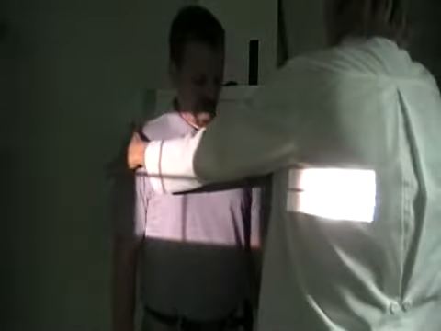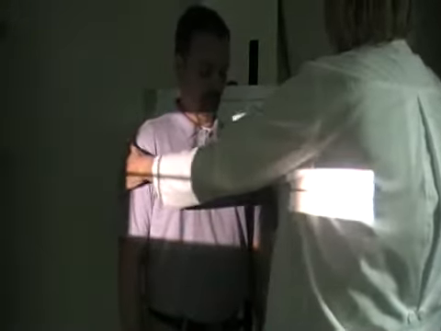Some doctors request a special projection of the chest by doing obliques. So I'm going to show you a left oblique of the lung. Again, this is a special request. It's not normally in the routine. So I'm going to turn David about 45 degrees.